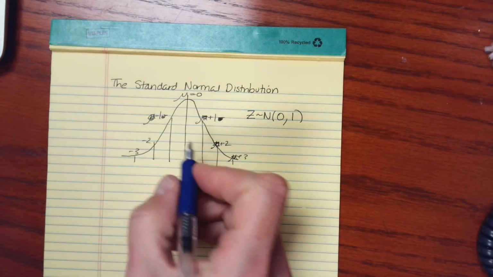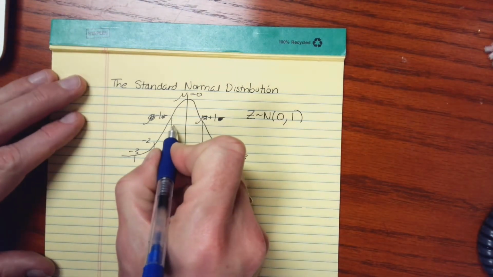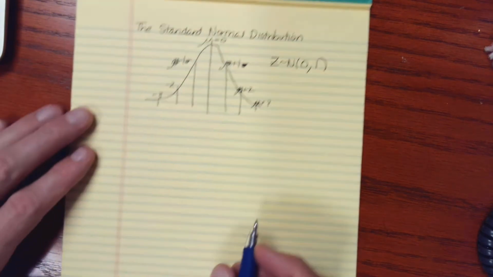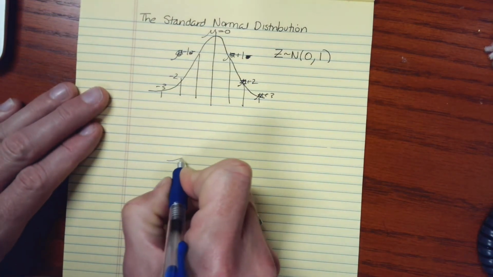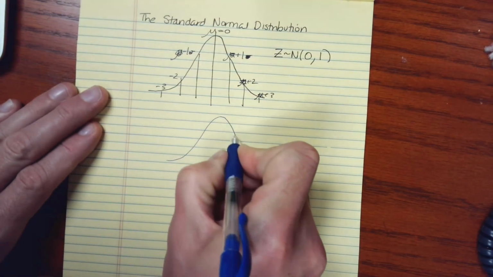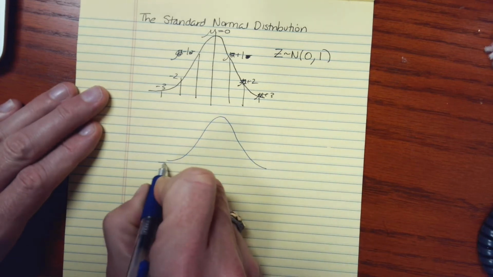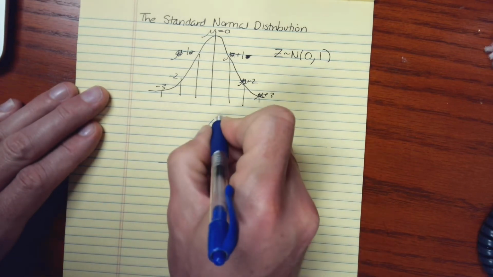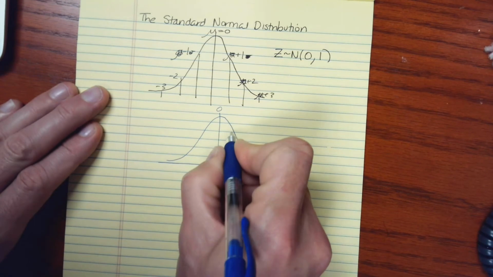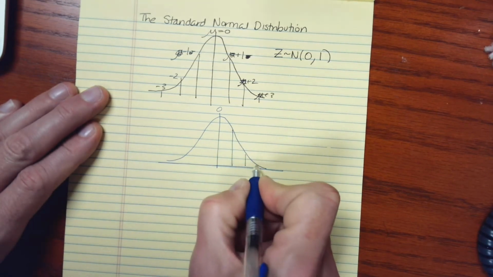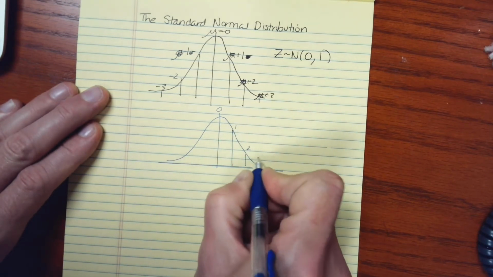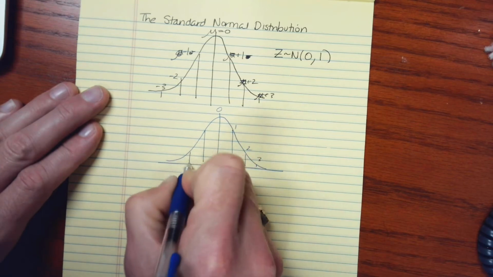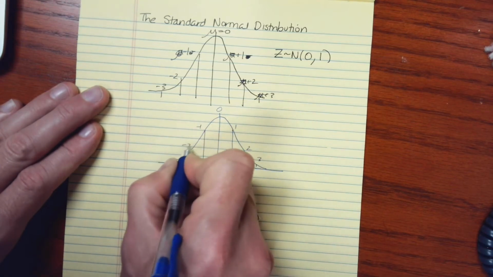So I know that, for instance, actually I'm going to just move down and draw a new curve here. Here's the center at 0, 1, 2, and 3 standard deviations, and -1, -2, and -3.